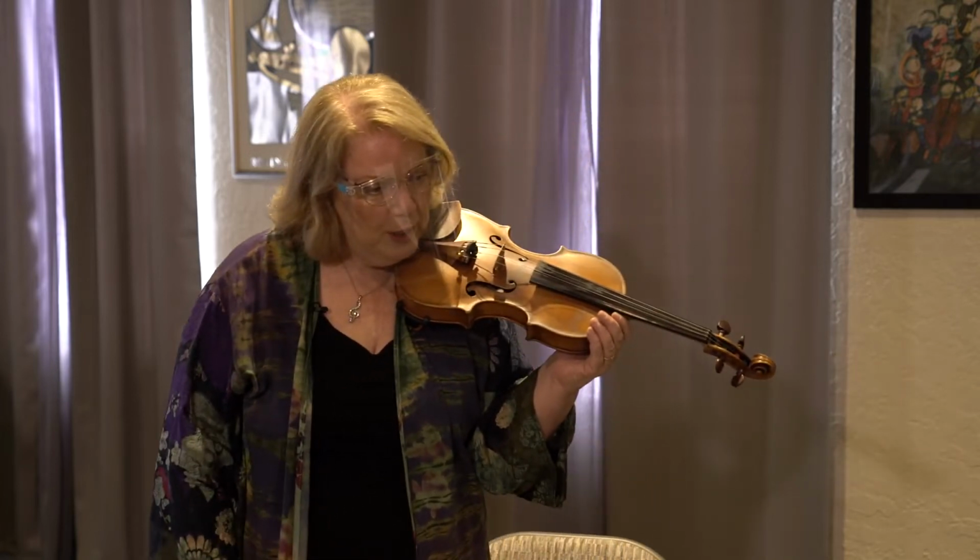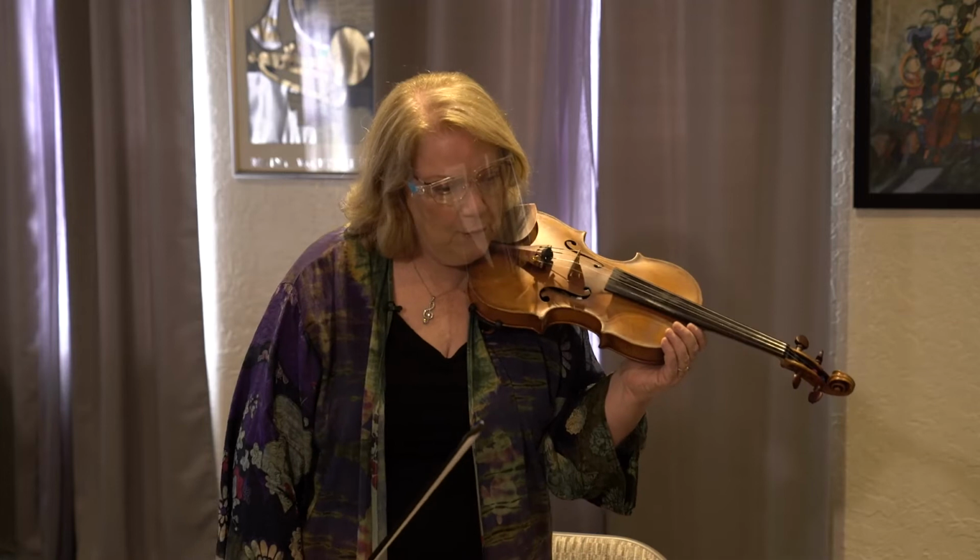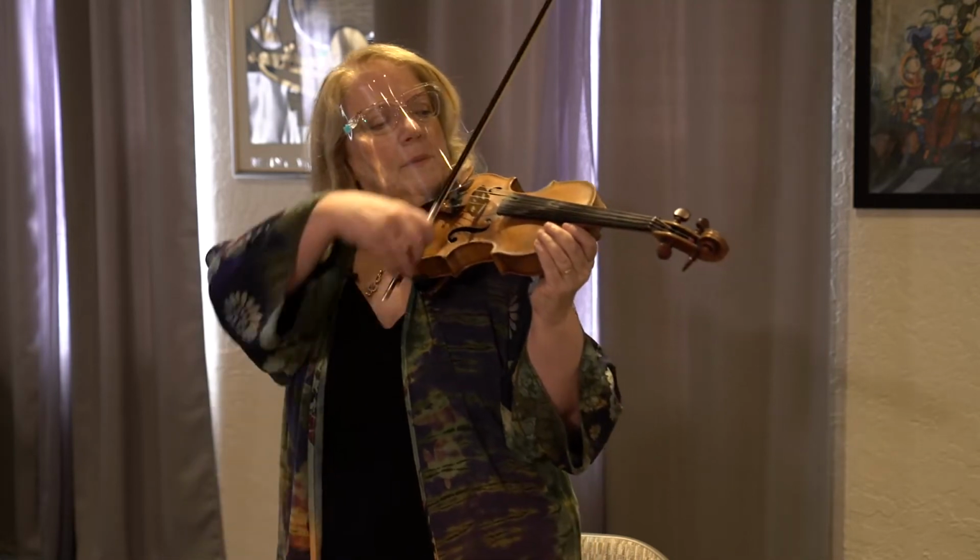The speed of the bow will also change the dynamic. If we move the bow swiftly across the string as though we're slicing through the string, while pulling or pushing the bow, we're going to create greater volume. If we use a slower bow and sweep the bow as opposed to slicing the bow, we'll create a piano.